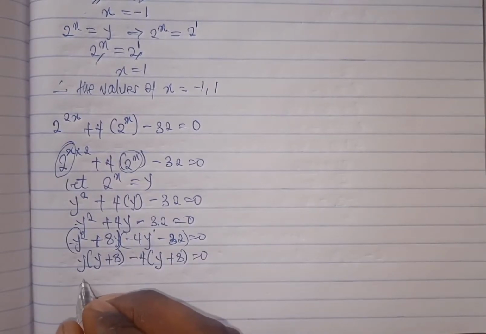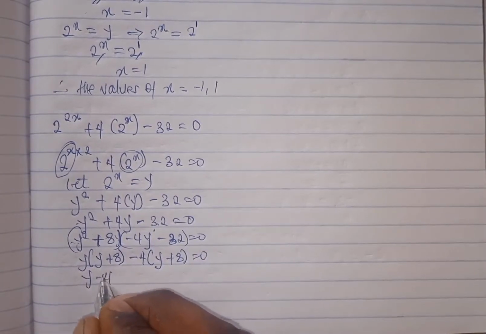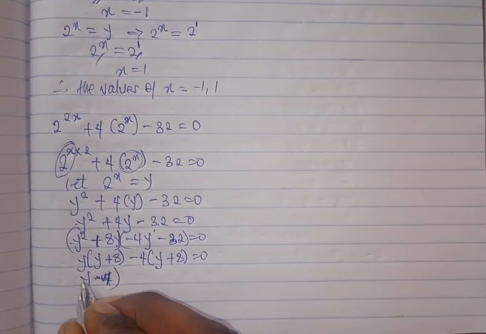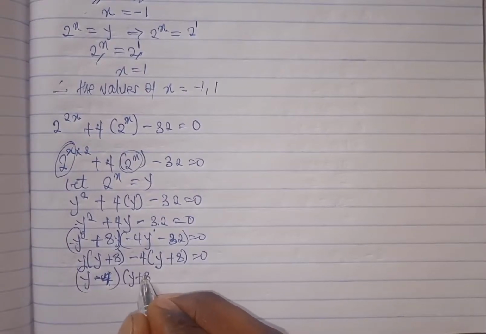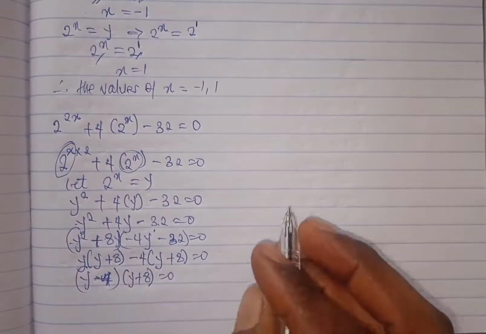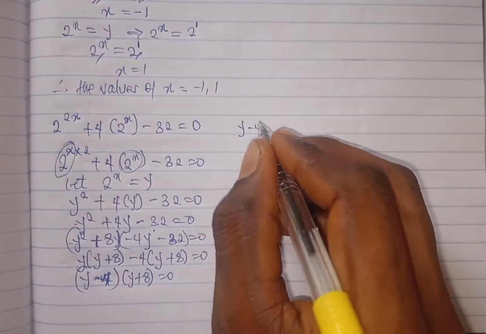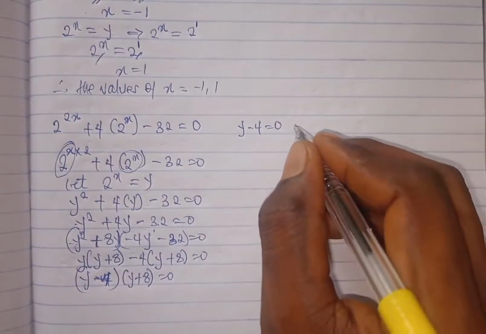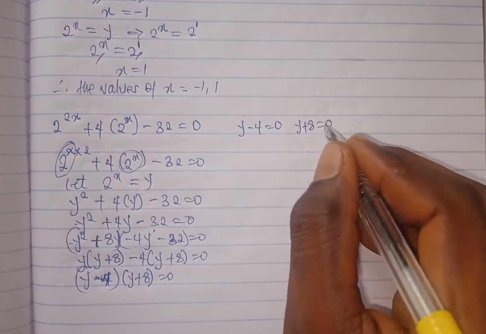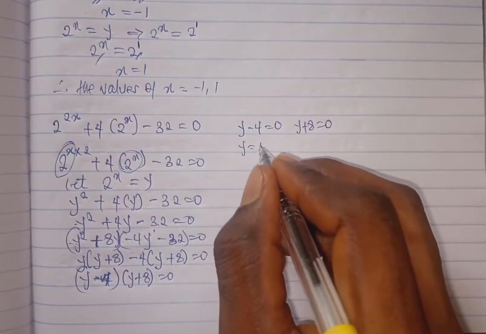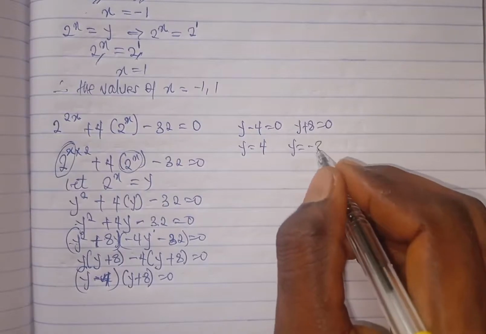Then just pick y minus 4 and y plus 8, which is equal to 0. Which means that your y minus 4 is equal to 0 and y plus 8 is equal to 0. Then here your y will be equal to 4 and your y will be equal to minus 8.